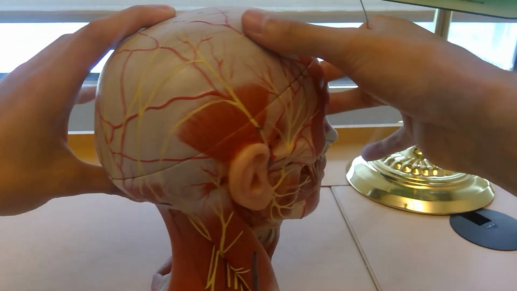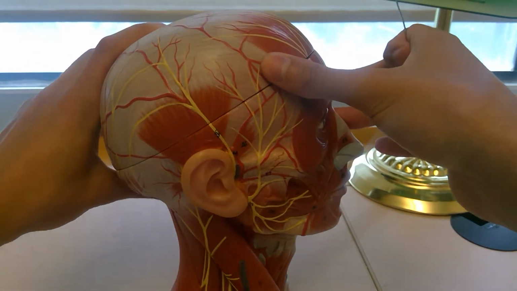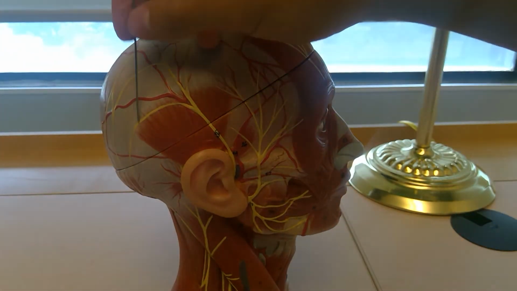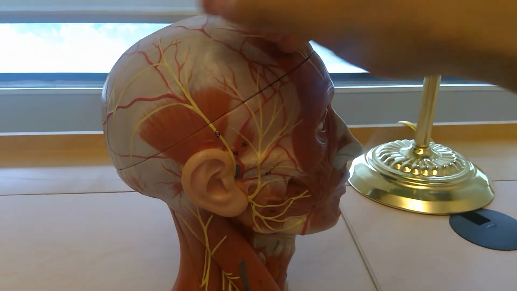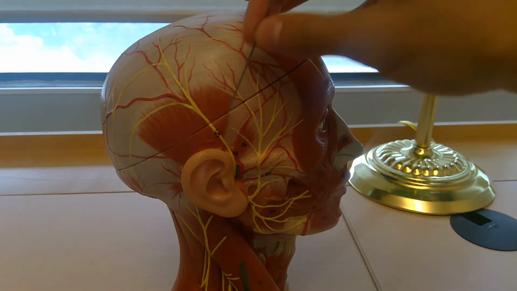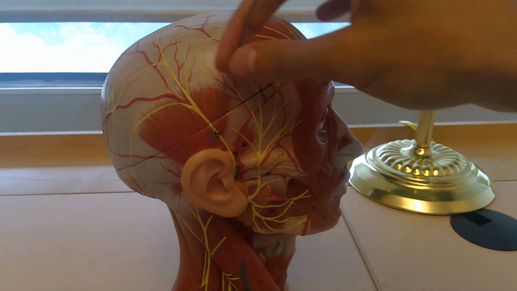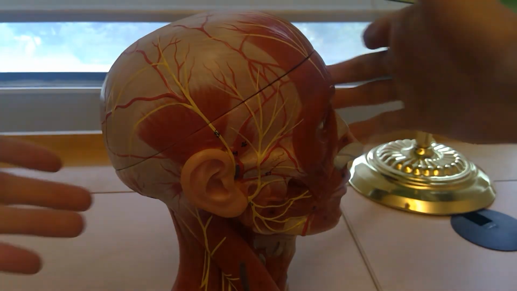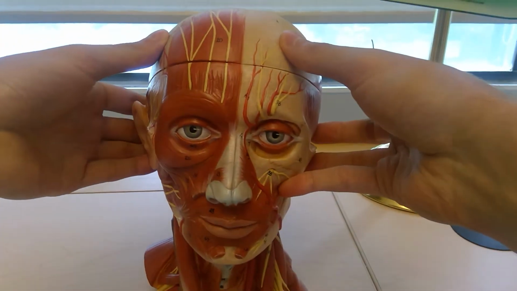Okay, and now turning it. I'm a big fan of this muscle, and it is the temporalis muscle. And if you missed that joke, it's kind of fan-shaped, so that's the way I always remember it. Okay, so now back to the anterior side here.